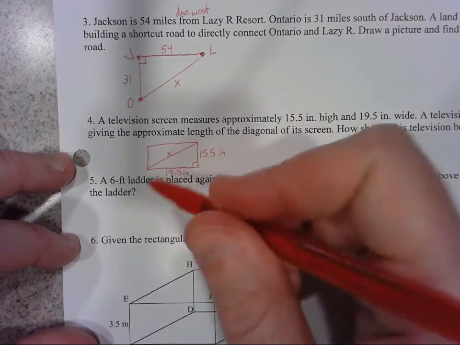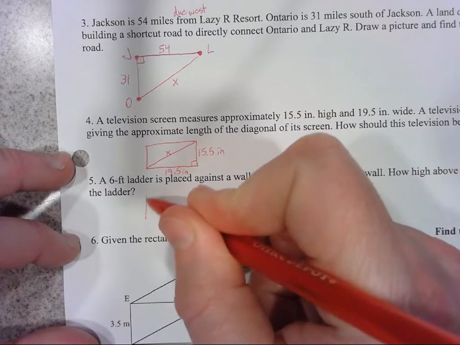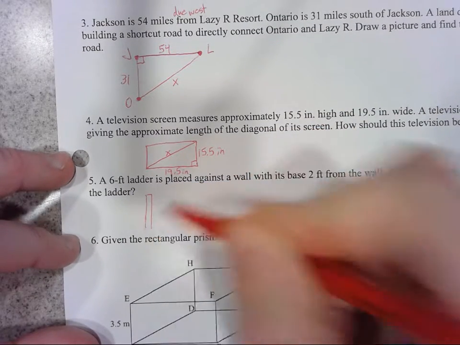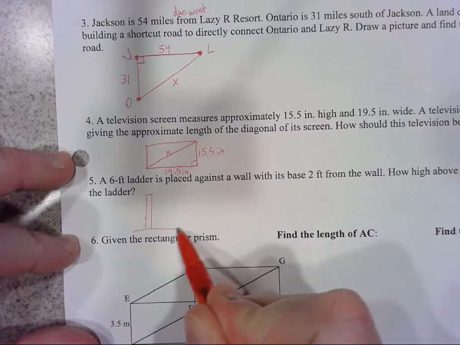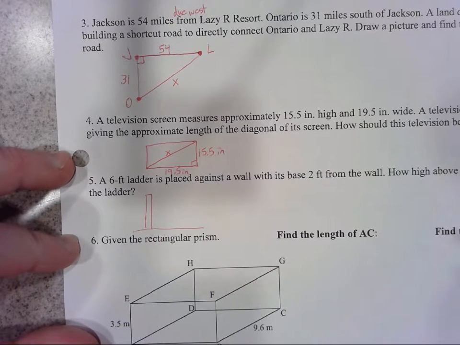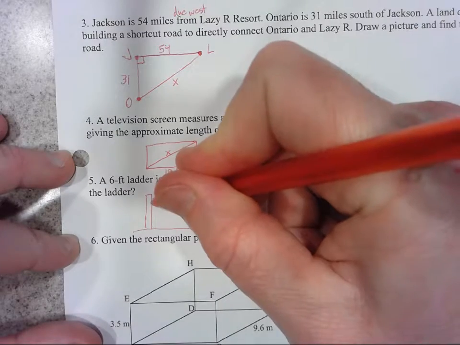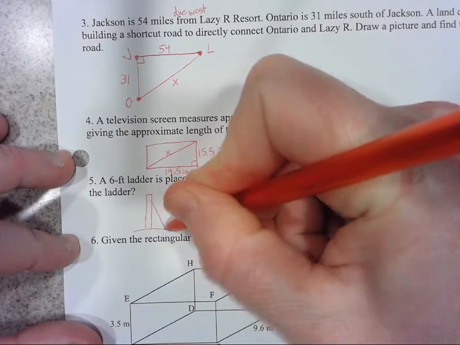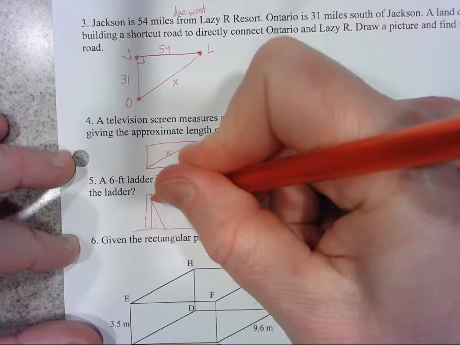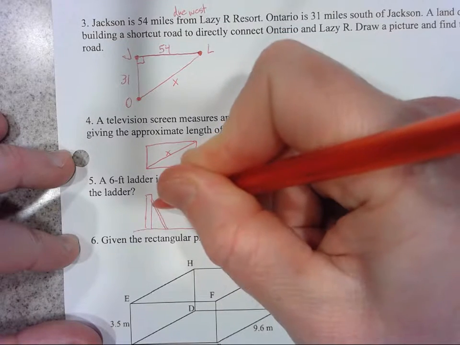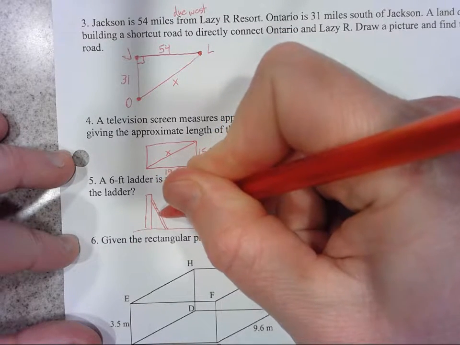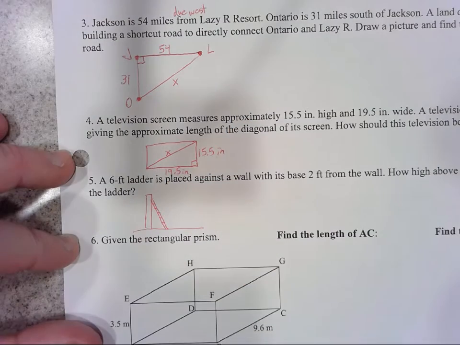So there's a wall and the ground, and then a ladder is placed against the wall with its base 2 feet from the wall. So here's my ladder. I'll add a little bit to it to make it look more like a ladder.